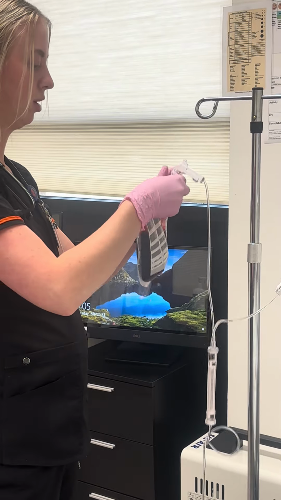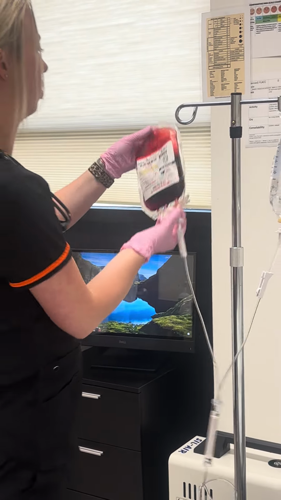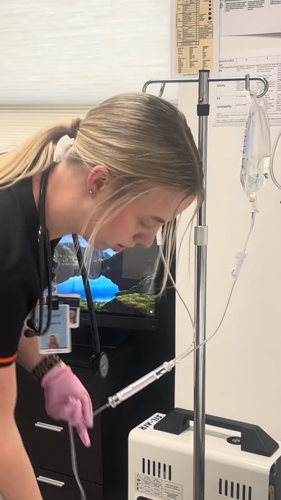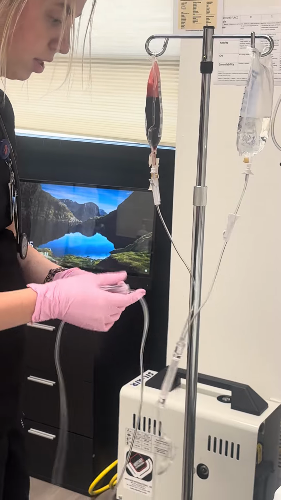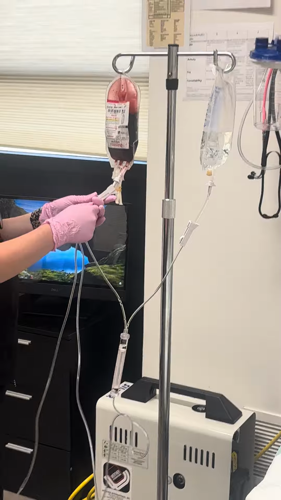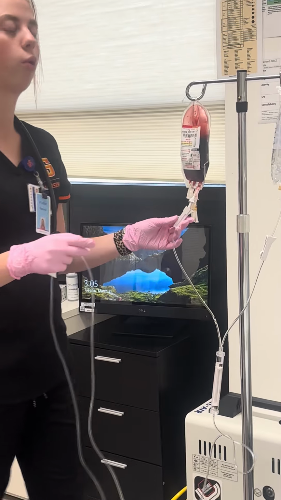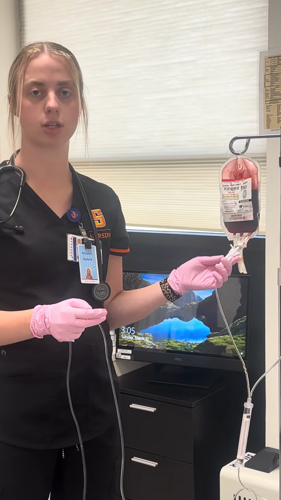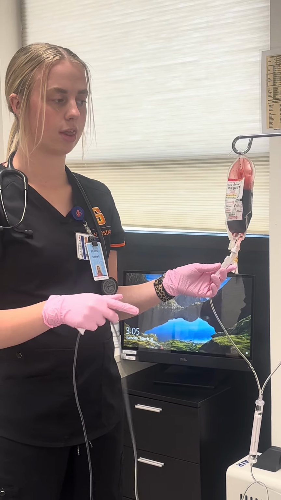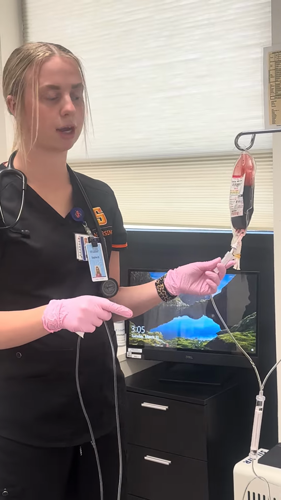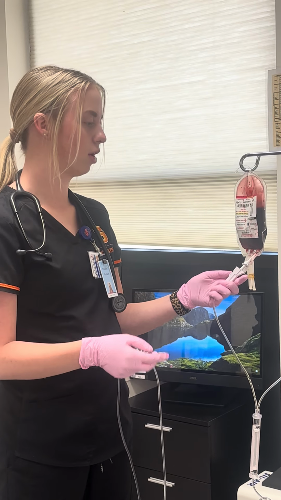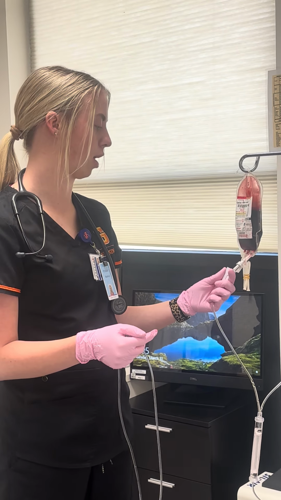Extra good. Okay, everything's clamped, so we can turn this upside down. Make sure that this is clamped off, and for the sakes of all things, we're going to make sure that that's clamped off. And then after checking everything, we can start to run the blood. We're going to run the blood at 5 milliliters an hour for the first 15 minutes. And after we have run the blood for that certain amount of time, I will come check the patient's vitals, make sure that there's no reactions or concerns, and then we will turn it up so we can administer the rest within that 4-hour mark.